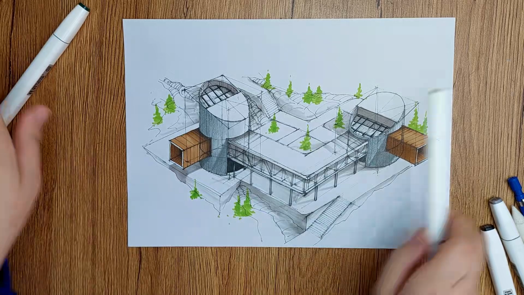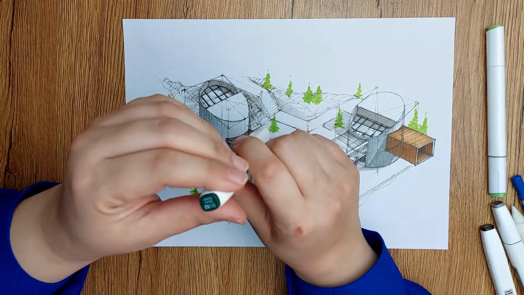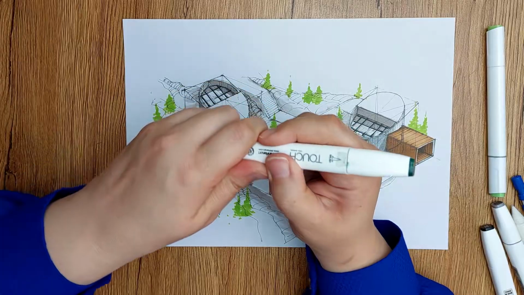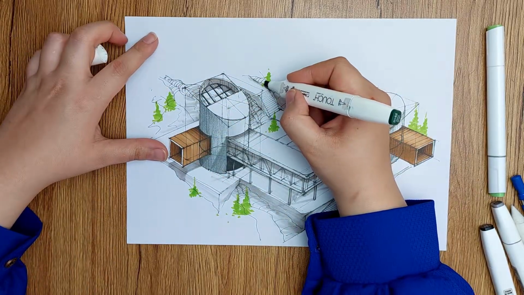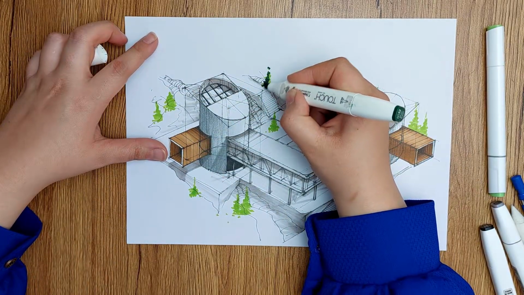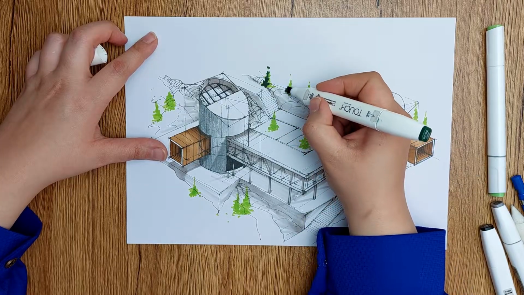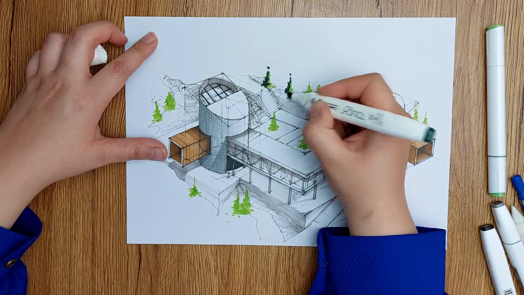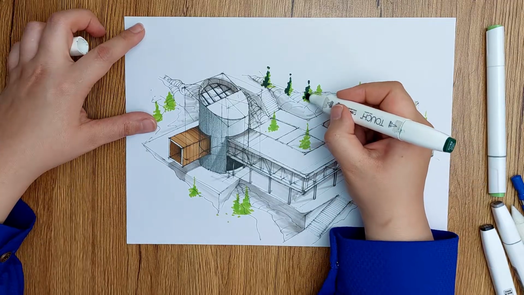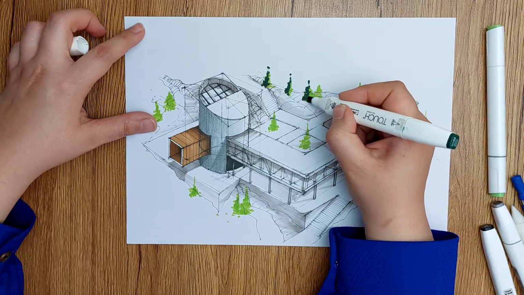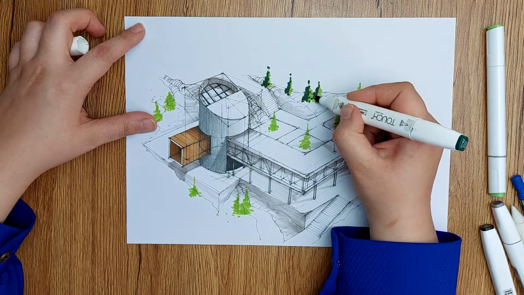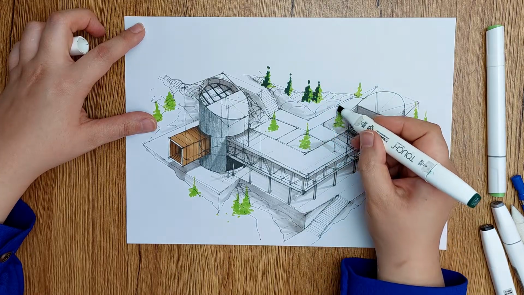Okay, now with the darker green, which is deep green BG52, the code, you can darken the opposite side of the sun of these trees, because trees are 3D forms like buildings. They get shade and shadows in our drawing.